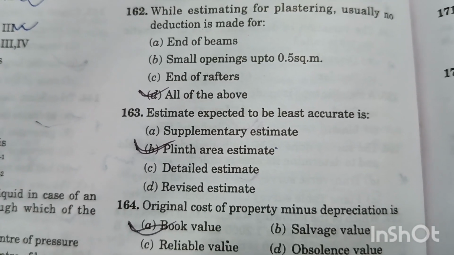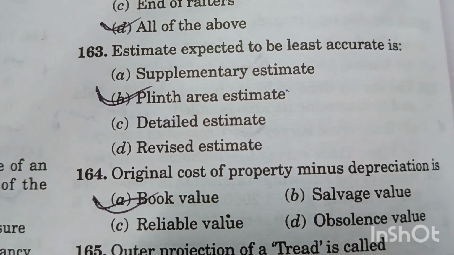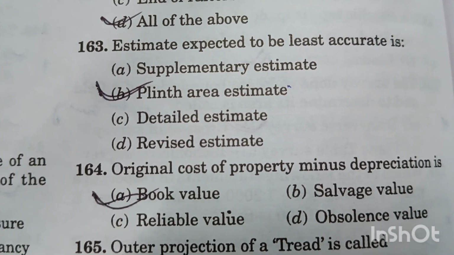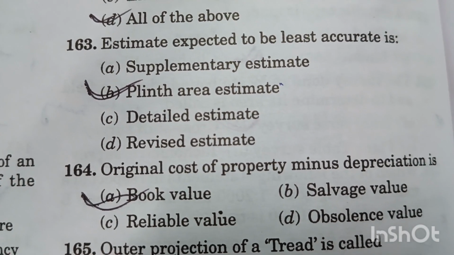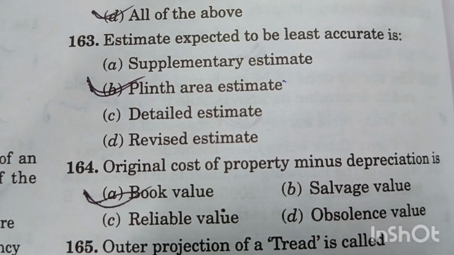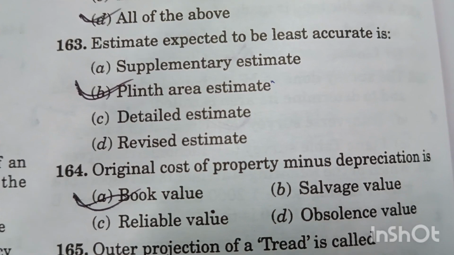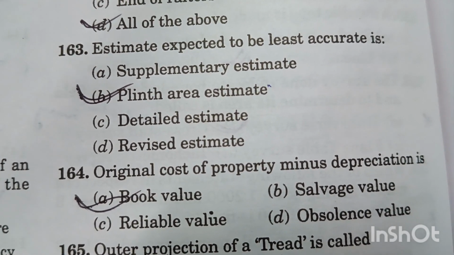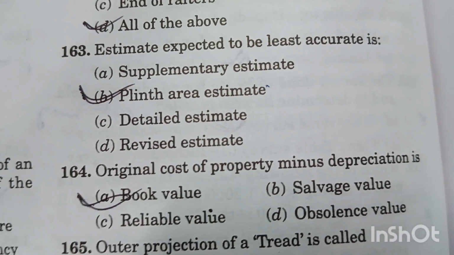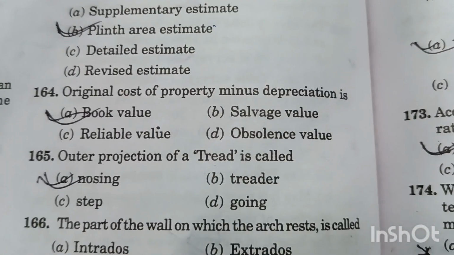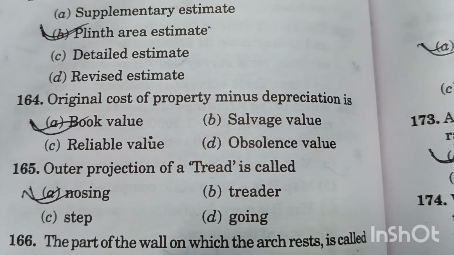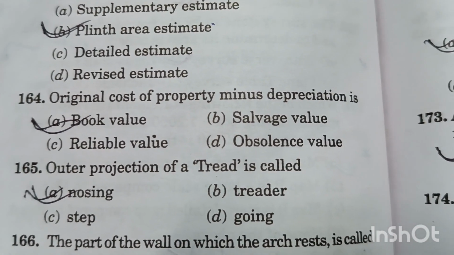Option B is the right answer, and this is because it completely depends on the calculation of the built up area without considering the detailed quantities and specification of the project, and it does not take into account the variation in materials, labor rates, or any other factors that may affect the overall cost. Question number 164. Original cost of a property minus depreciation is book value. Option A is the right answer.